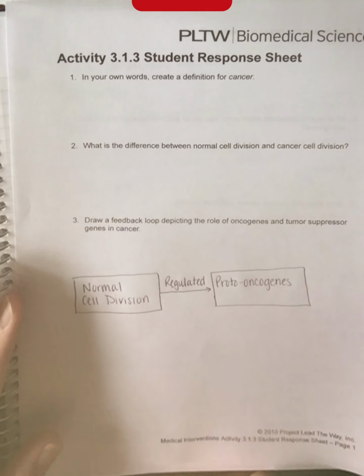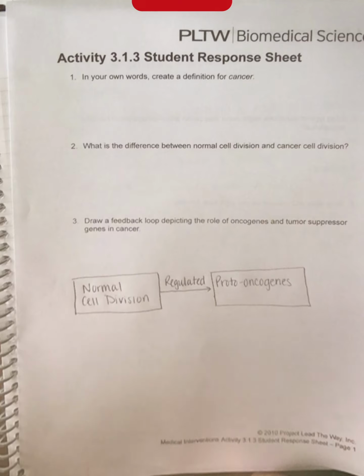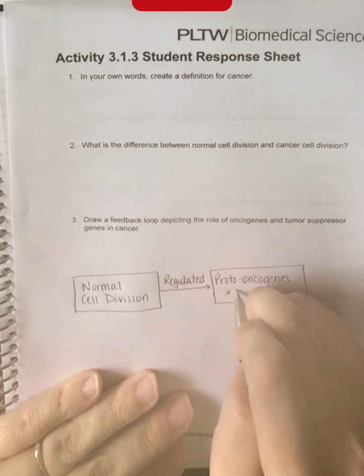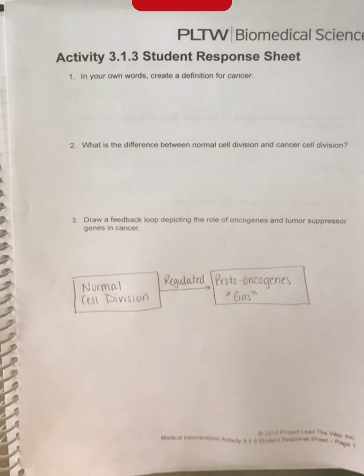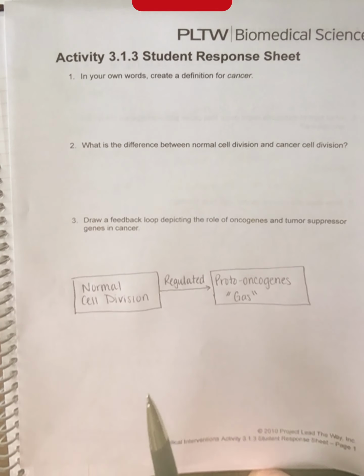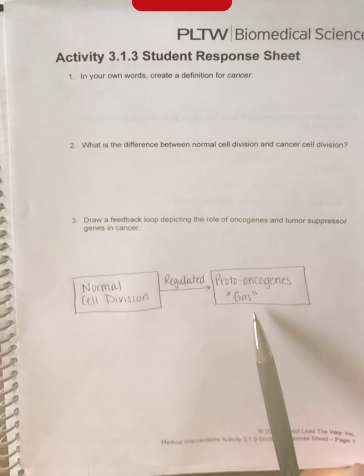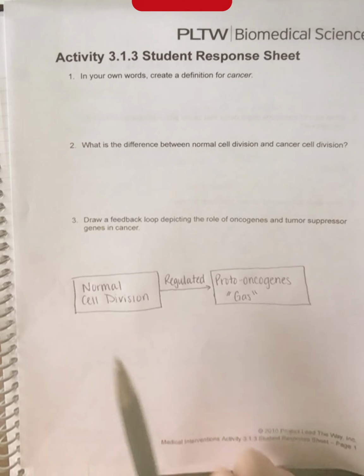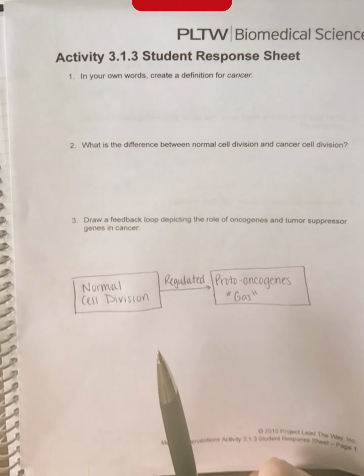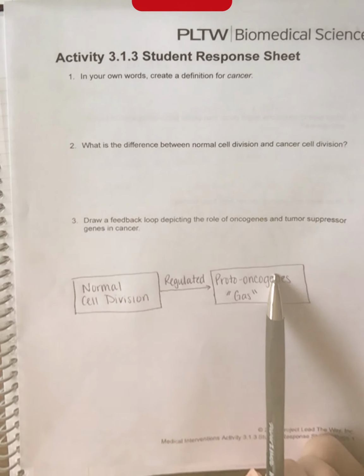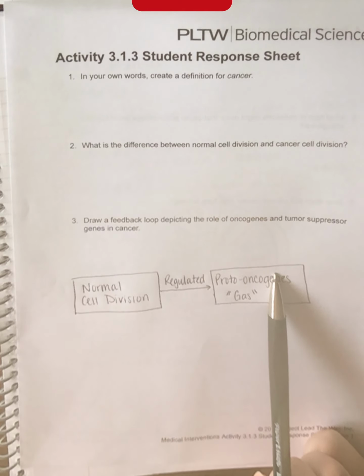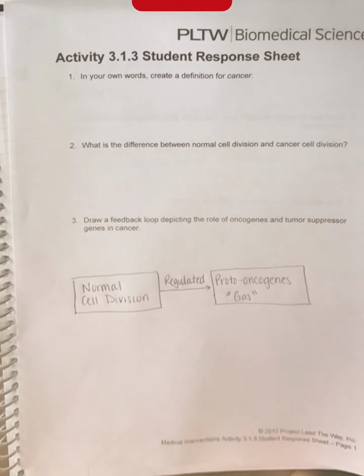You're going to hear a lot of videos or see it referred to as like the gas pedal in your car. So when we approach that checkpoint, if everything's fine, we give it the gas or the go-ahead to continue dividing. So this process happens all the time where the cell is going to stop at that checkpoint. If it's good, the proto-oncogenes are activated. They give the cell the proteins they need to proceed into the next step.